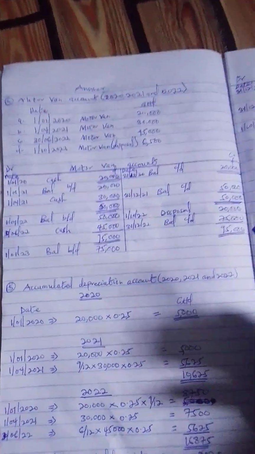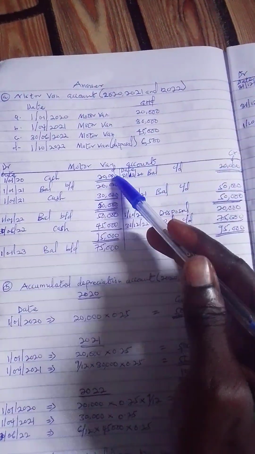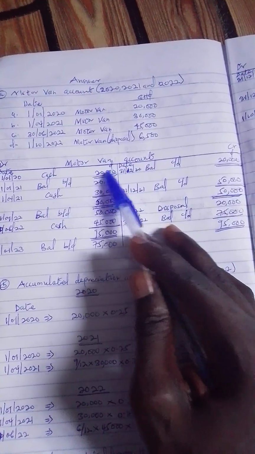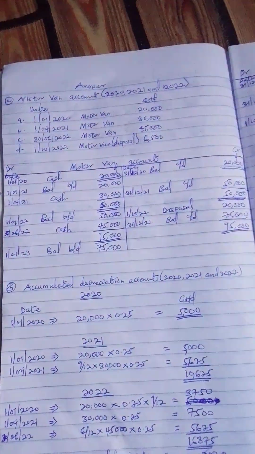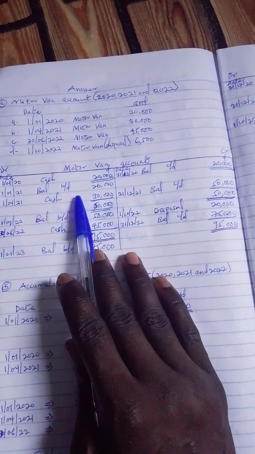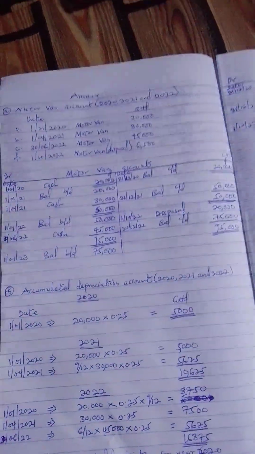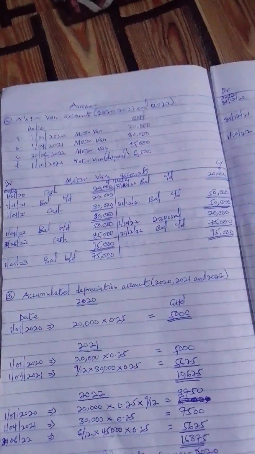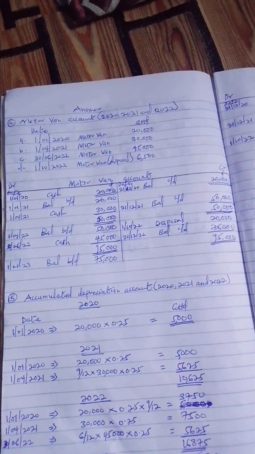In 2020, you bought a motor van worth 20,000, and you used it from January to December. And you went to 2021 and carried forward, or brought forward, the car that you bought in 2020.